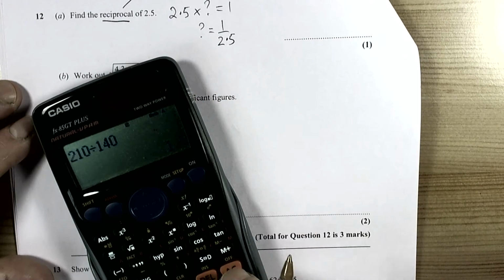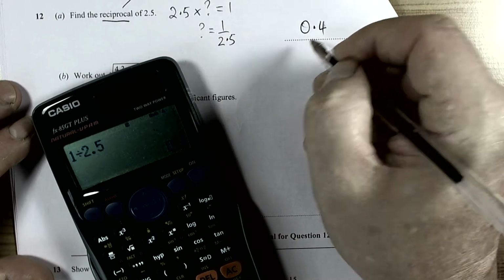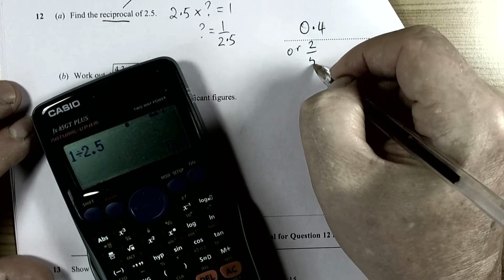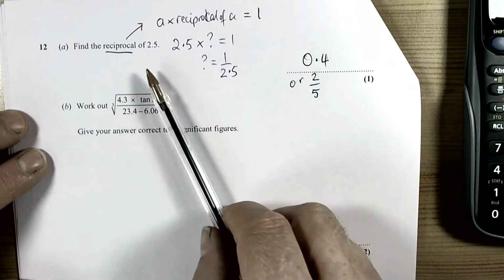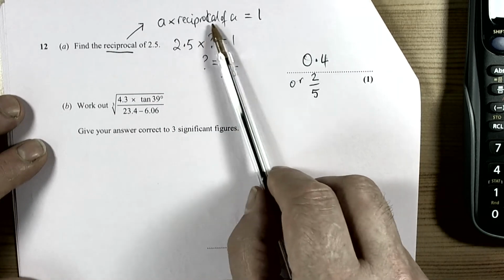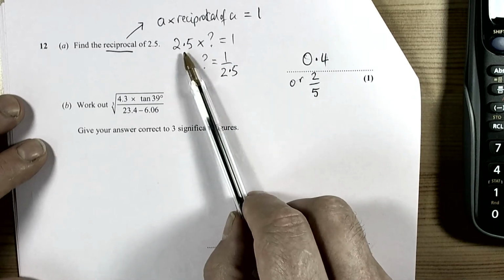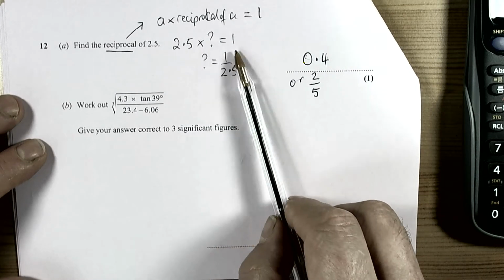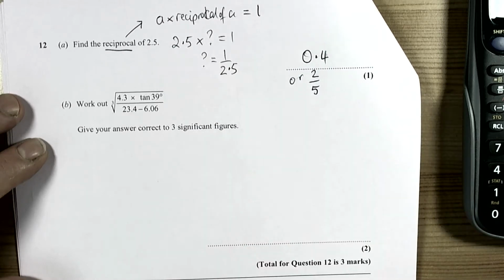So we basically do on a calculator 1 divided by 2.5, and that gives us an answer of 0.4 or 2/5. So reciprocal, as I say, the idea of reciprocal then is that whenever you do the reciprocal of a number, it must always multiply to make 1. So think about what you multiply something by to give you an answer of 1, and then rearrange it to do the division. So 1 divided by.